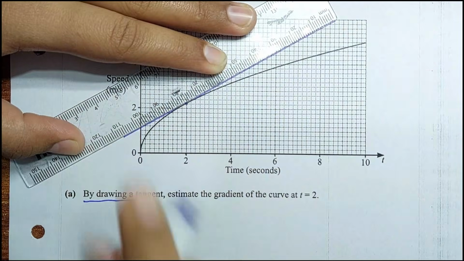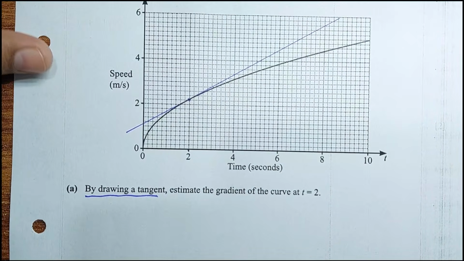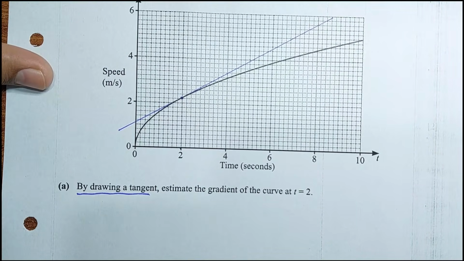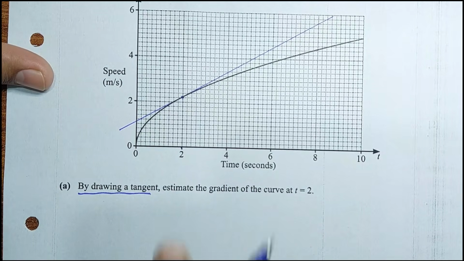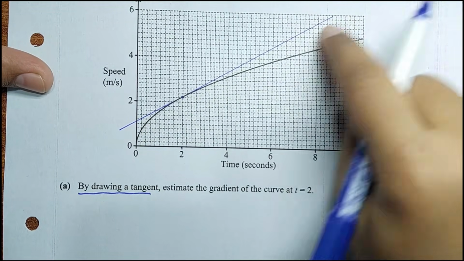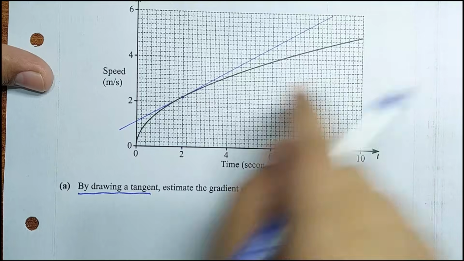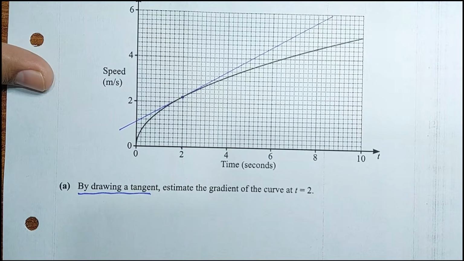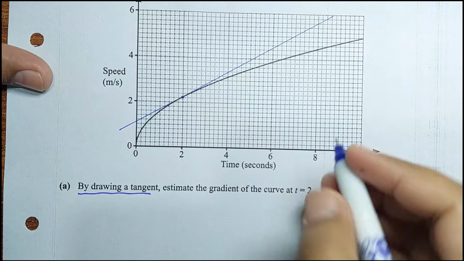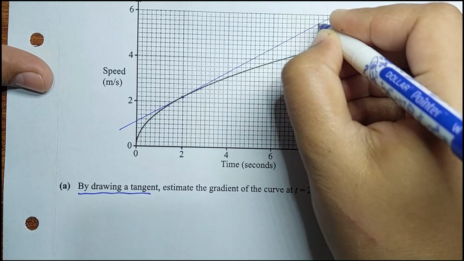So that would be the tangent. Now let's find out the gradient. We have to estimate the gradient of the curve, so that is the tangent to this curve at the point t equals 2. For the gradient, let's take a point. Let's say this is the point.